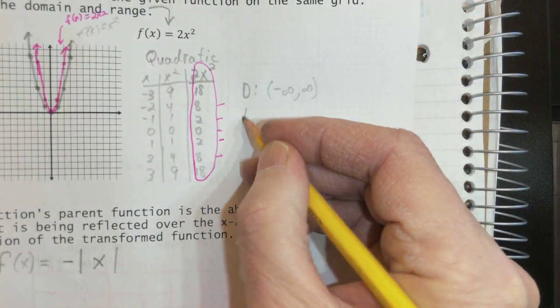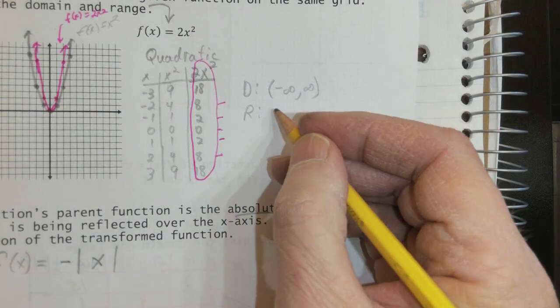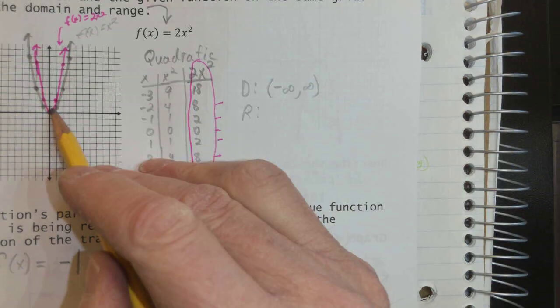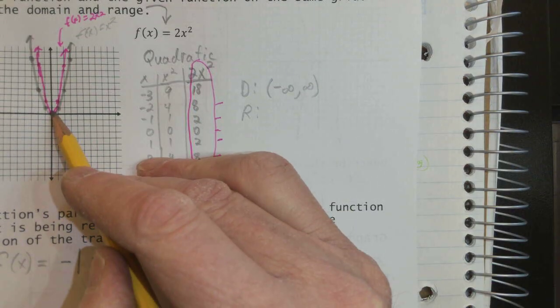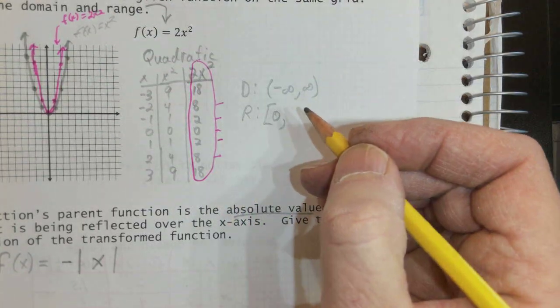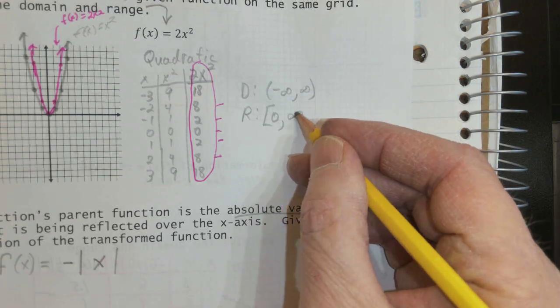Is pretty much the same here. But the range, what's the low point? Zero. So let's inclusive. And how high will it go? Okay. All right.